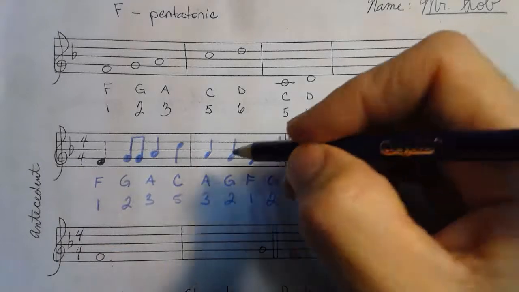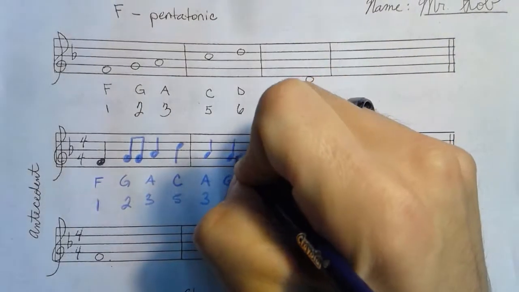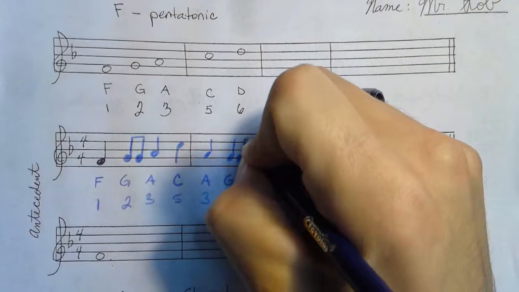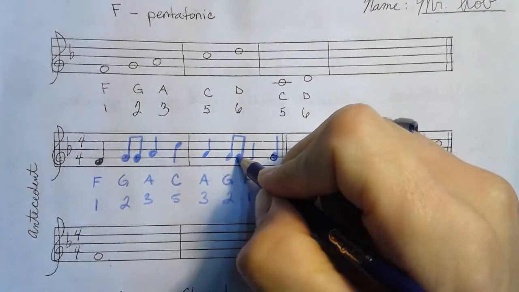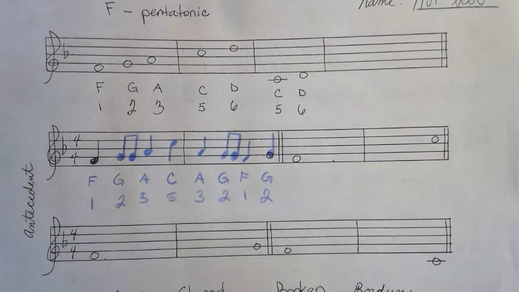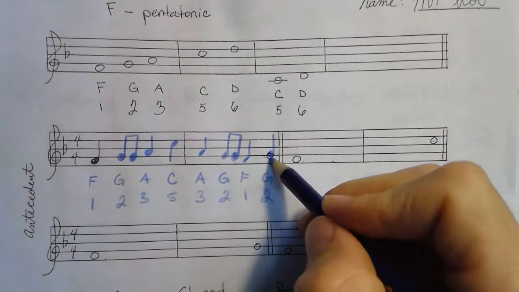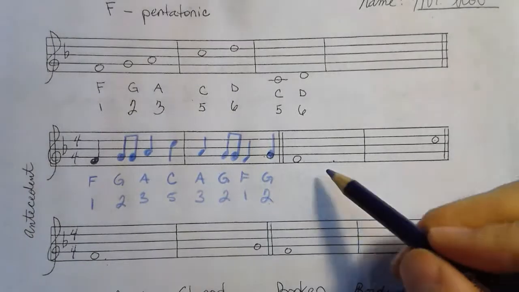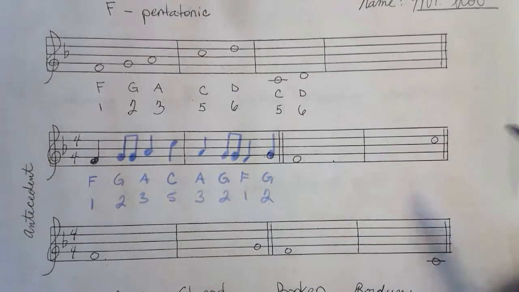I'm going to do the same thing on my melody over here. Add another note, beam them together to make 2 eighth notes of the same pitch. This scale ended on pitch 2. This example is going to end on pitch 5.